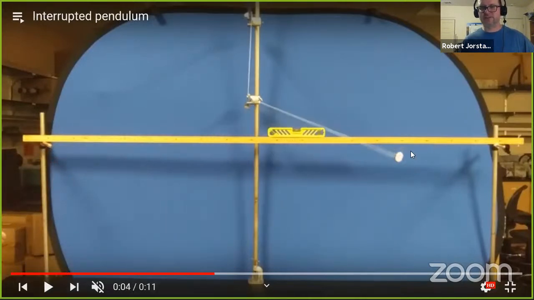Notice it goes to the same height afterwards. Why does it do that? The idea here is it has initially some energy. Now down here at the bottom, we could call this the y equals 0 reference level. And so we expect it to go to approximately the same height as long as frictional forces are negligible.